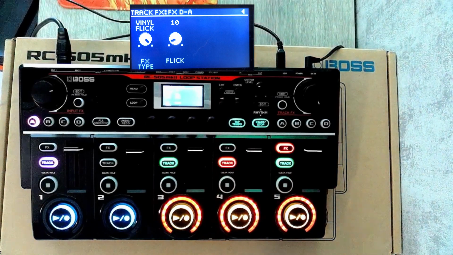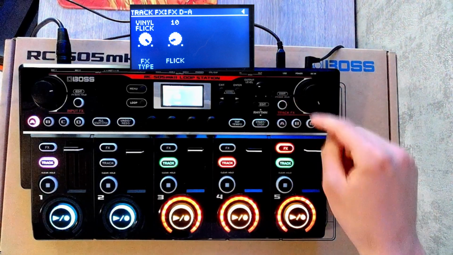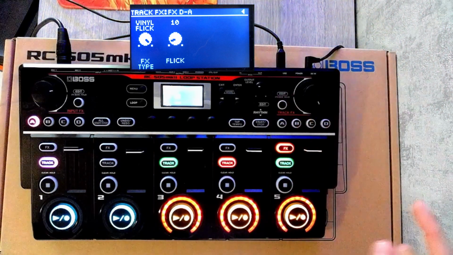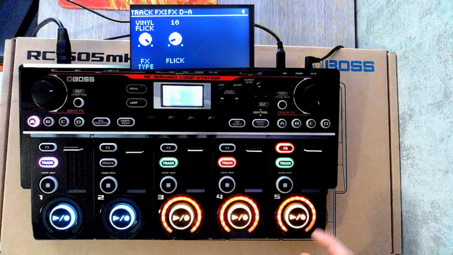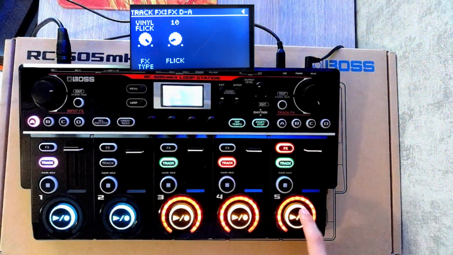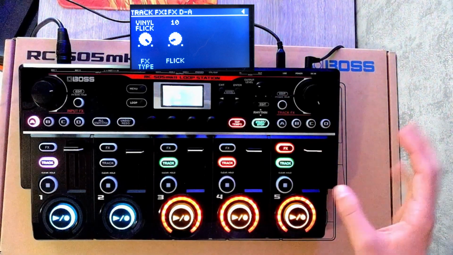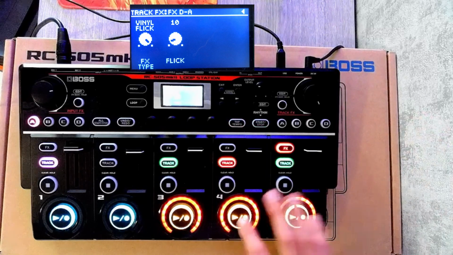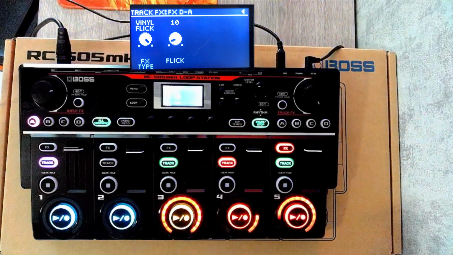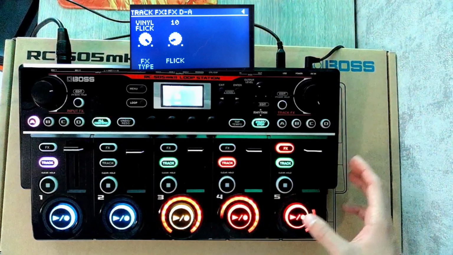Okay, so for this part, I decided to make a separate video. We have our vinyl flick at A in bank D for the track effects, and they are put on track 5 here, and I'm gonna dub them on the beat. So this is the beat, and I'm gonna dub them.